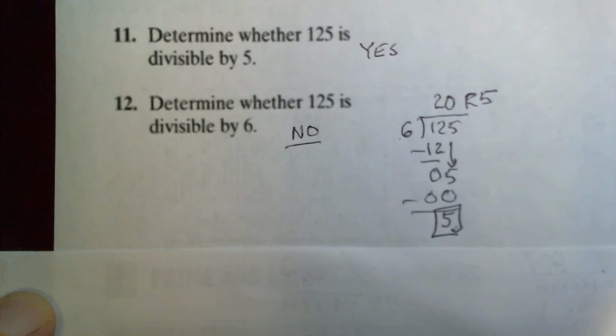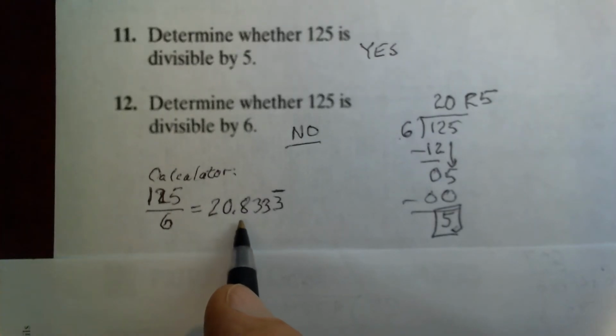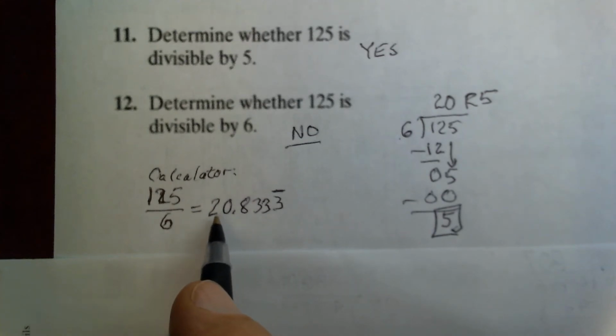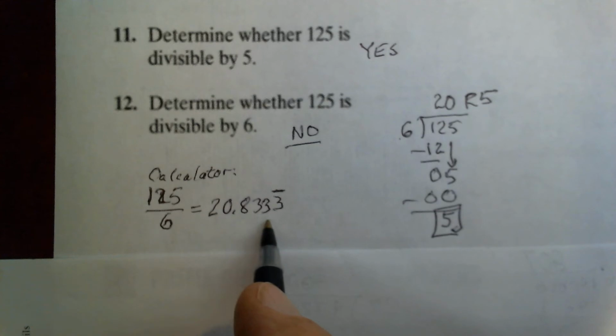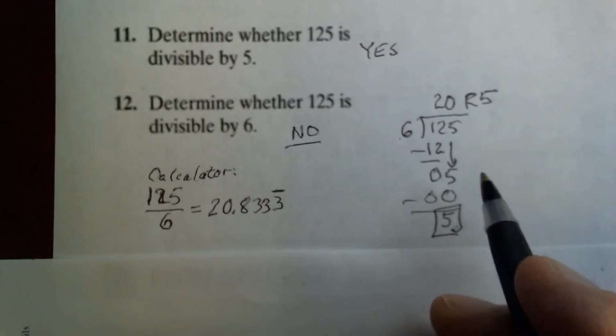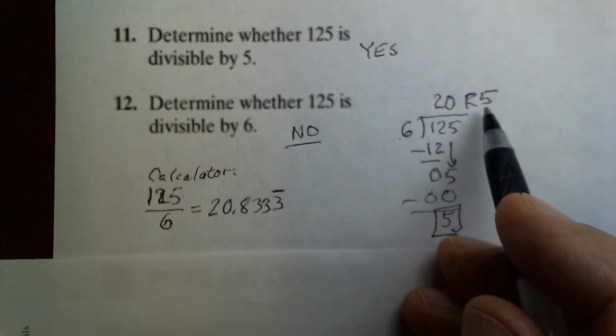If you use a calculator and divide 125 by 6, you get 20.83333, continuing indefinitely. So it's 20, and this indicates that there's a remainder. If we do it in long division, then we get the exact number, what the remainder is.